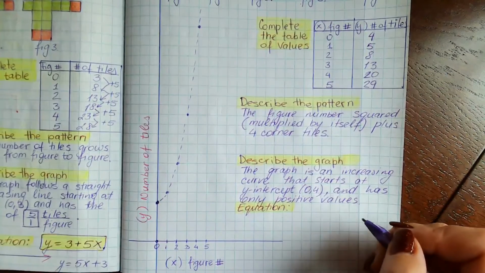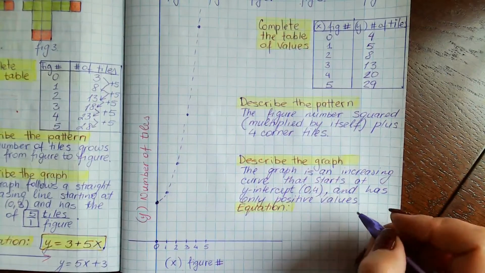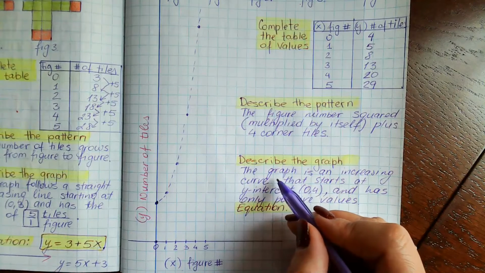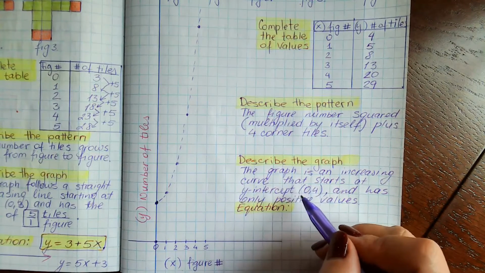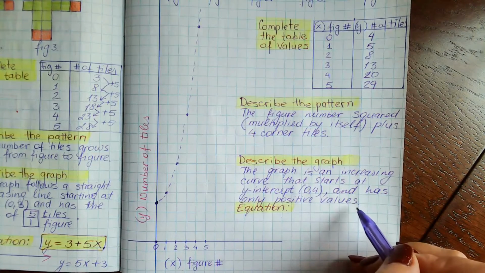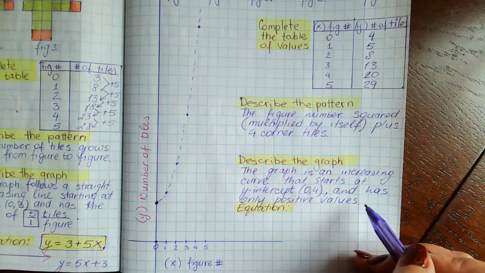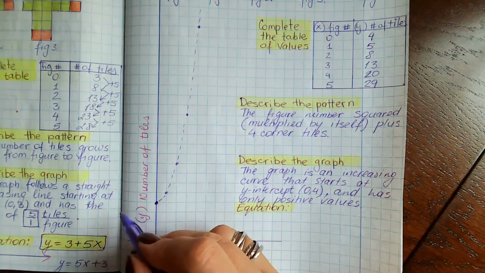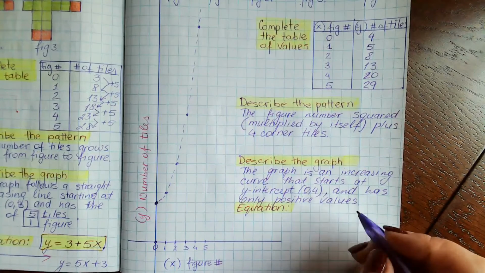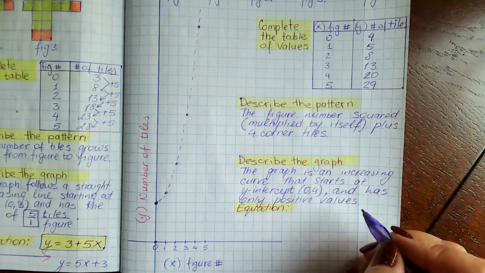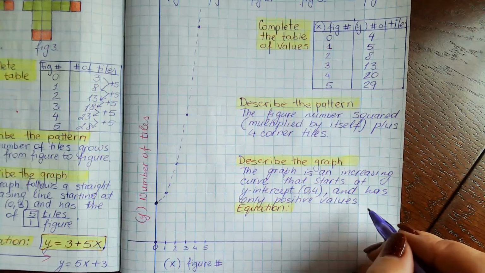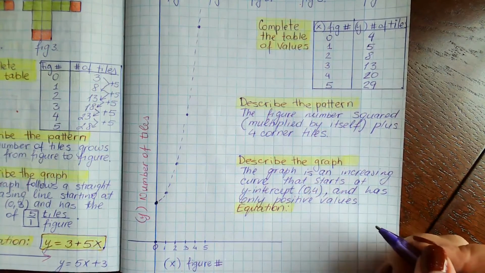So we can include as many details as we can, but for the keywords, we need to mention that it's a curve and the y-intercept. Those will be the main key details. This one has only positive values because we don't have negative figures, so we can't say figure -1. That is not something that we are interested in. And for that, x squared, or a number multiplied by itself, will always be positive. So it has only positive values.